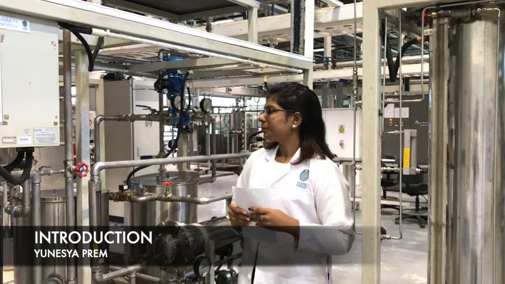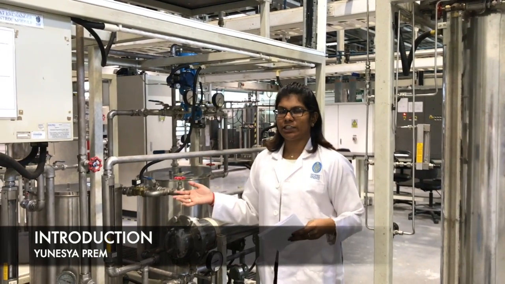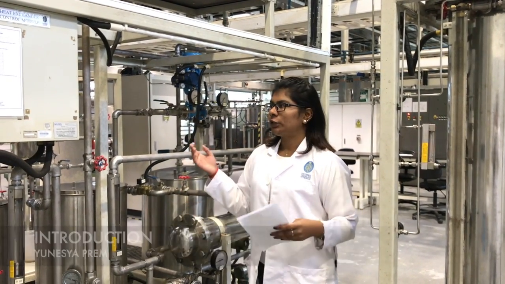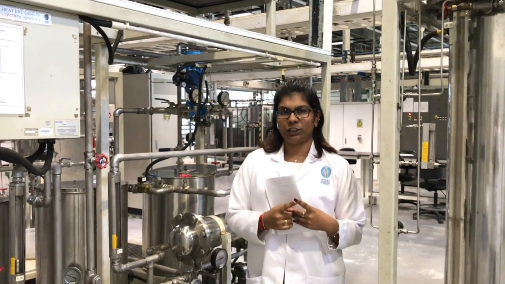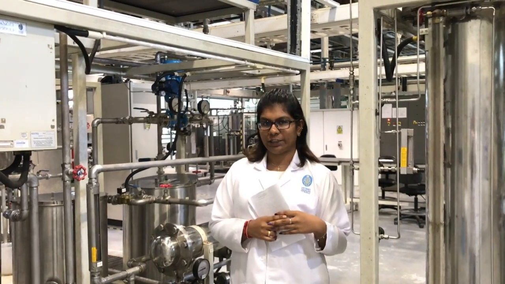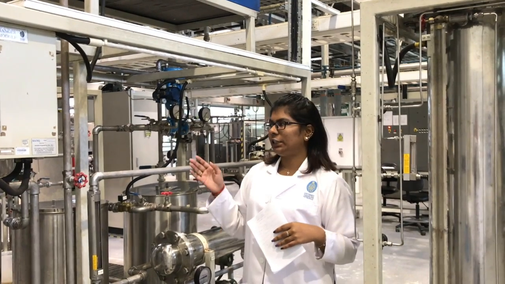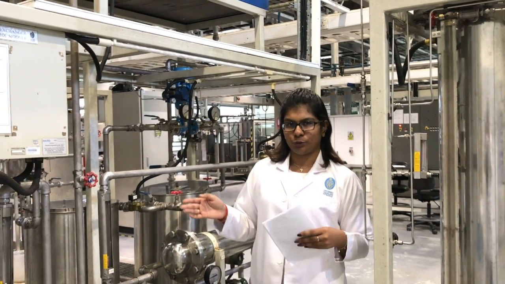Shafrin, and I'll be introducing the heat exchanger control experiment today. As you can see, a heat exchanger is used to study the characteristics of the proportional integral, and proportional integrative controller on the temperature process control loop.